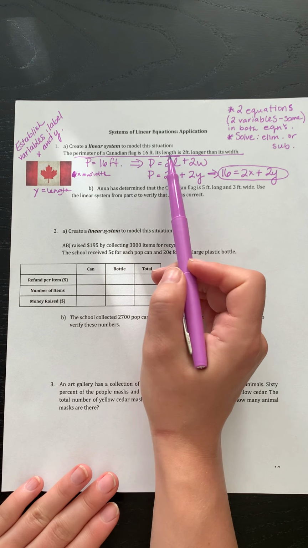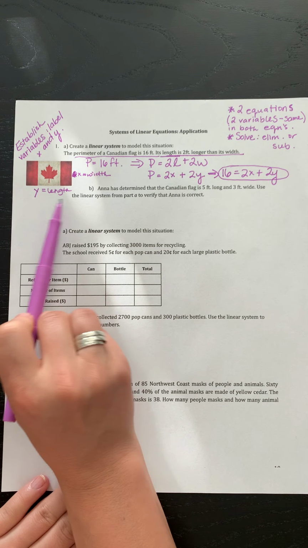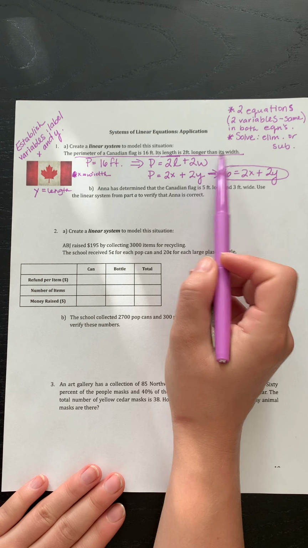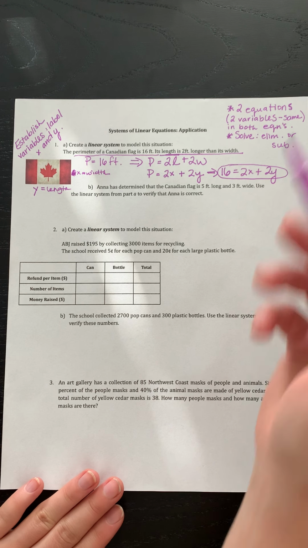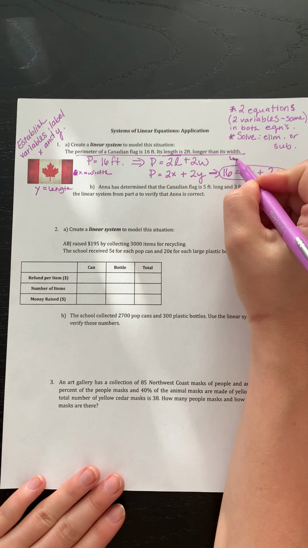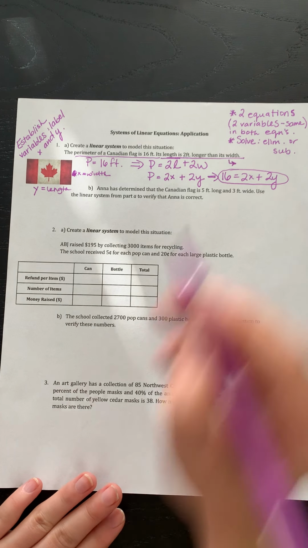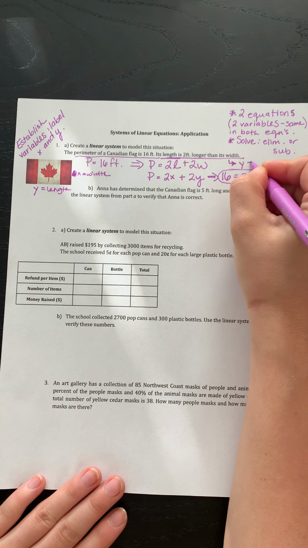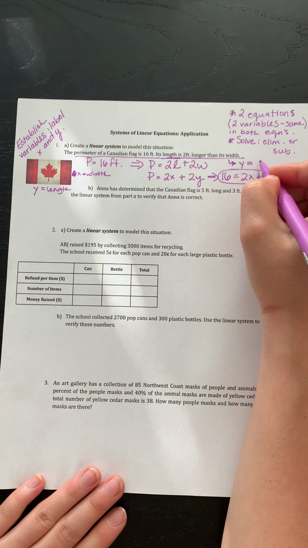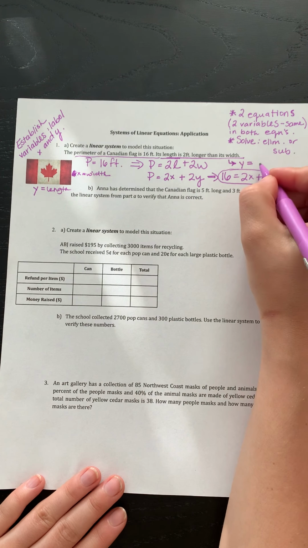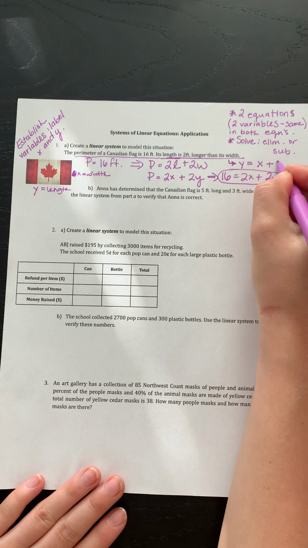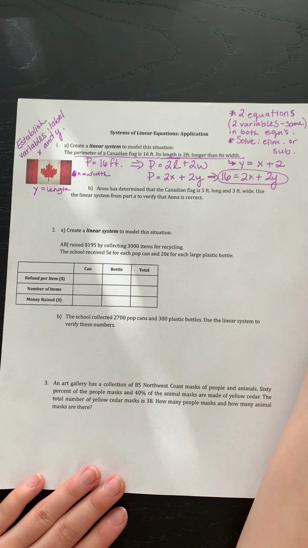So what it's saying is its length is 2 feet longer than its width, which means to describe that, I'm going to show that right here. That means its y, its length, equals its width, x, plus 2 feet, right?